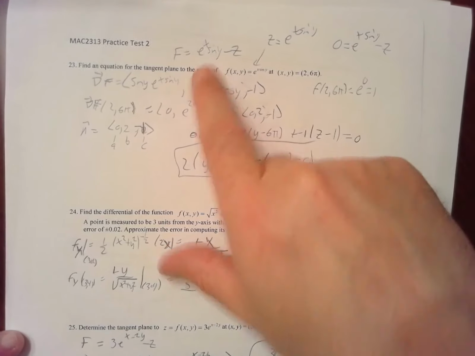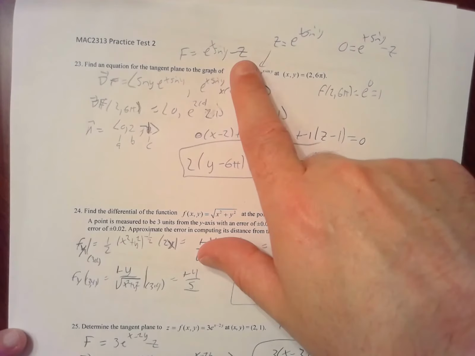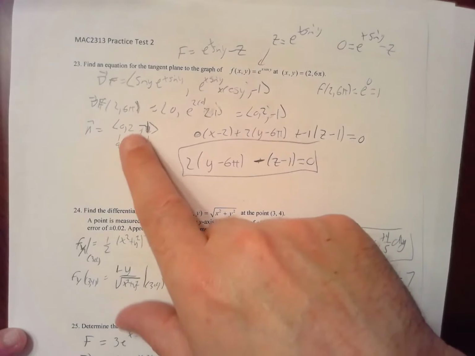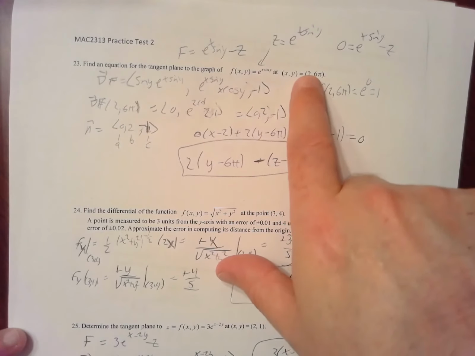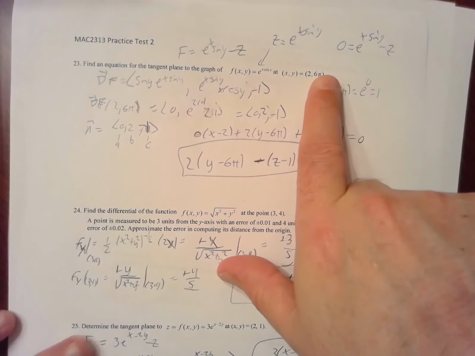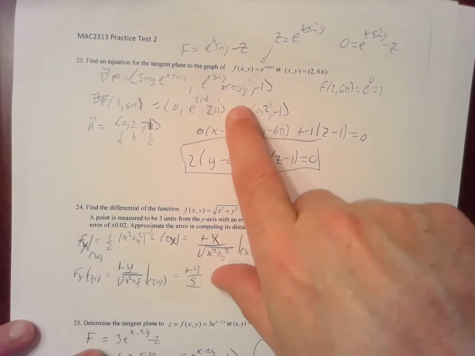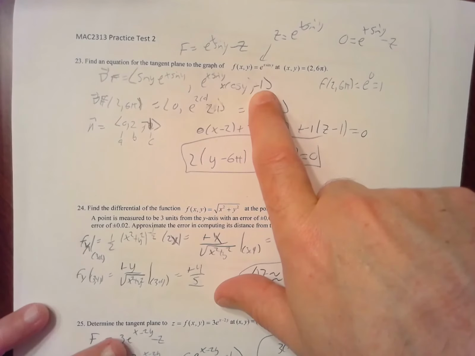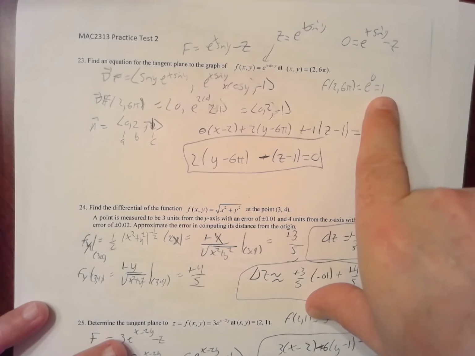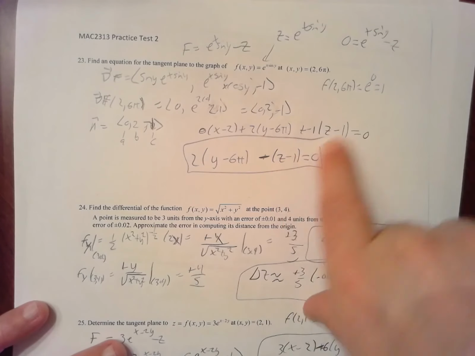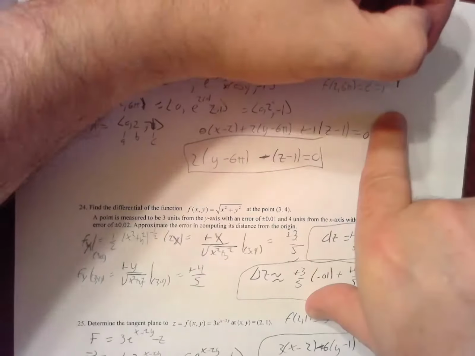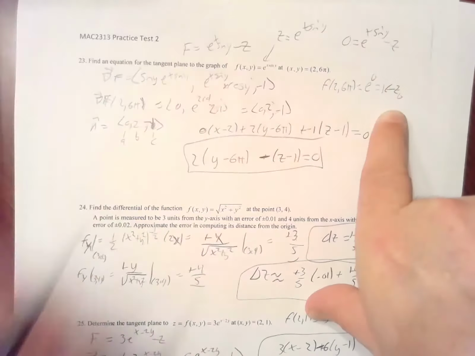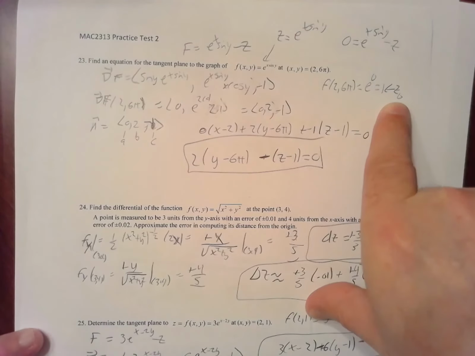Now, once I have that, everything's easy because I just take the gradient. And so I take the gradient, I plug in my x and y. Well, what about your z? Well, in the gradient, it doesn't matter. The partial derivative with respect to z is just -1. I don't have to plug in a z value. But we may need it later. In fact, we do right there. So I went ahead and found the z value. There's our z naught right there. But it doesn't come in yet.